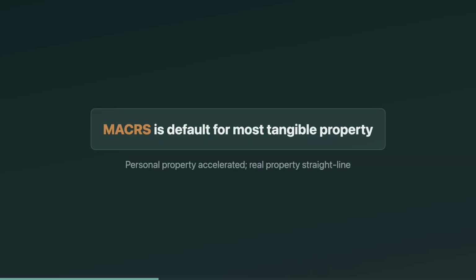MACRS works by putting property into a recovery class, like 5-year or 7-year, then applying the allowed method. For most personal property, MACRS is accelerated, meaning bigger deductions earlier. Real property is the big exception. It's straight line. Exam tip: don't confuse useful life in accounting with recovery period in tax.